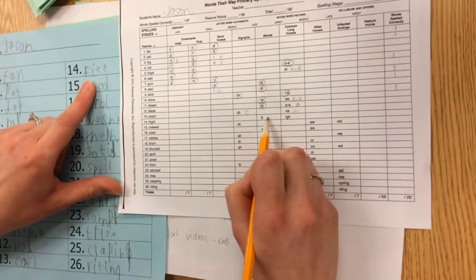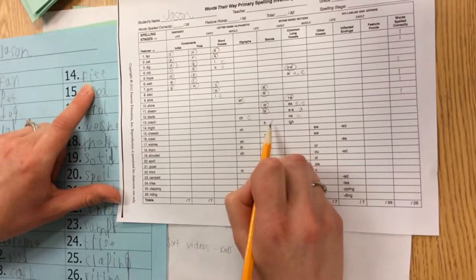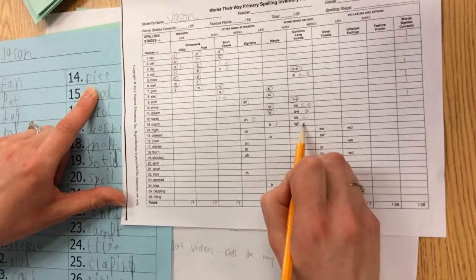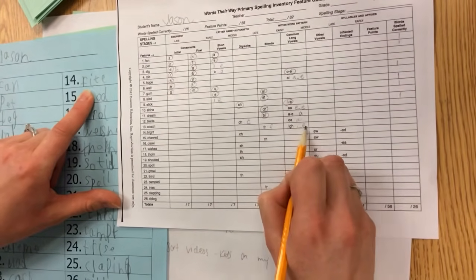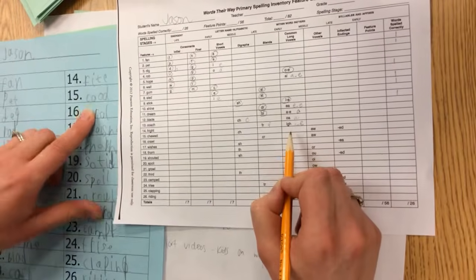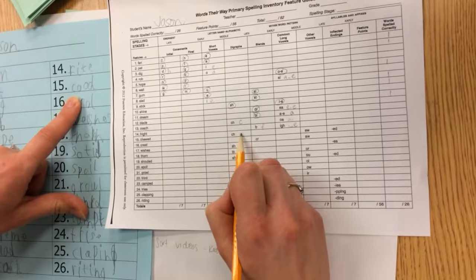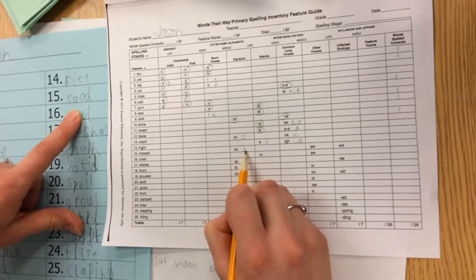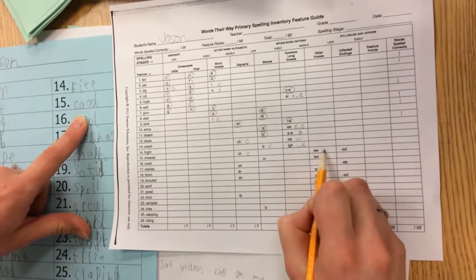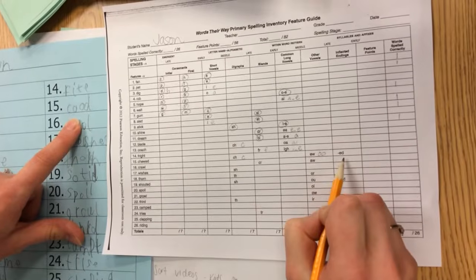For fright, put the F instead of the blend. And then I, consonant E, so that's a good miscue, but he's using a pattern, just the wrong one. Just got the C. Put OO instead of EW, so that's a good miscue also.